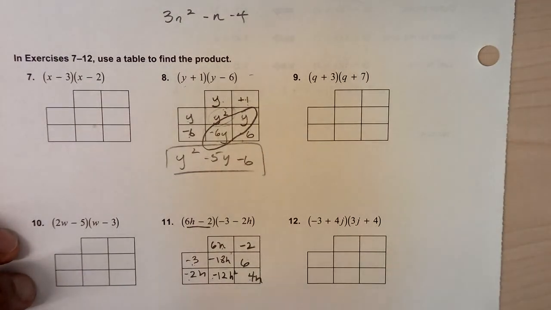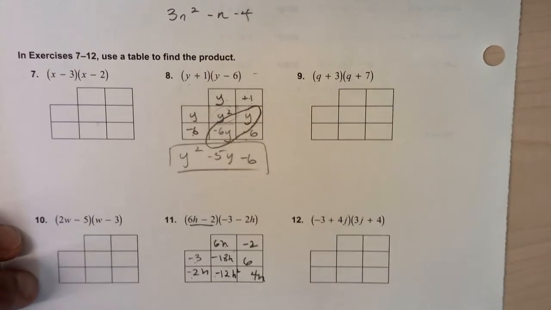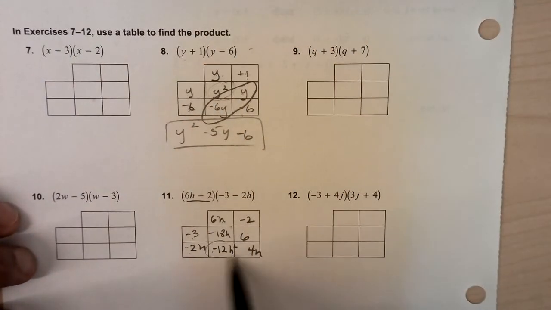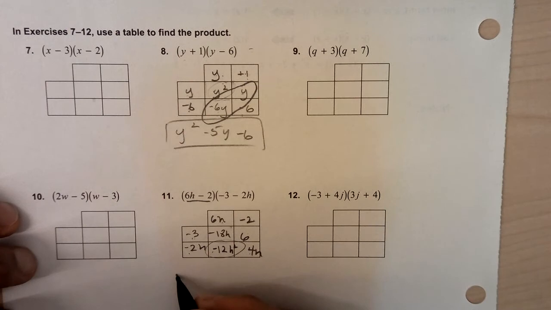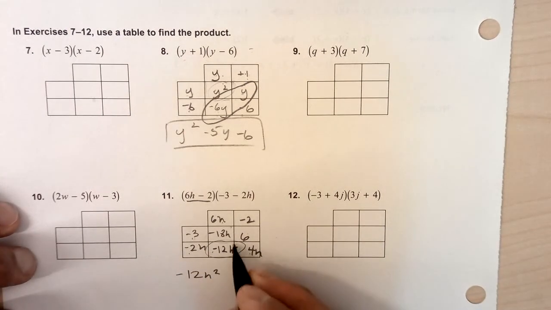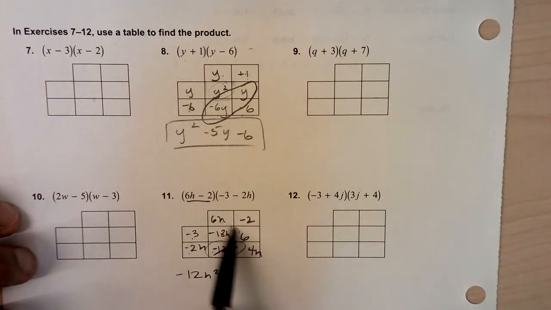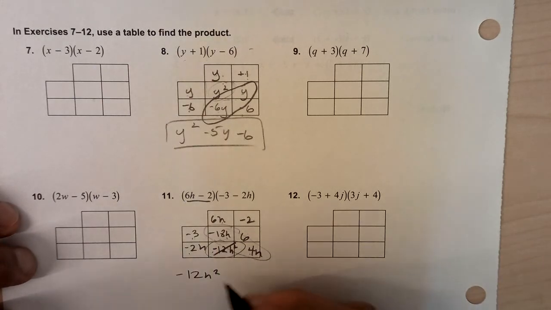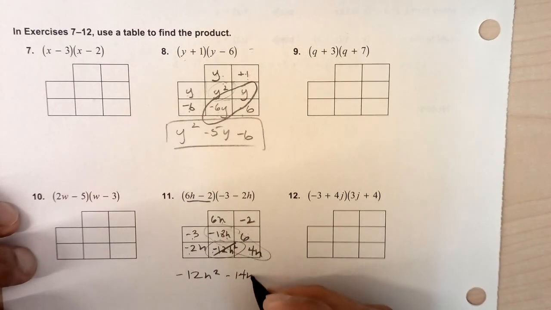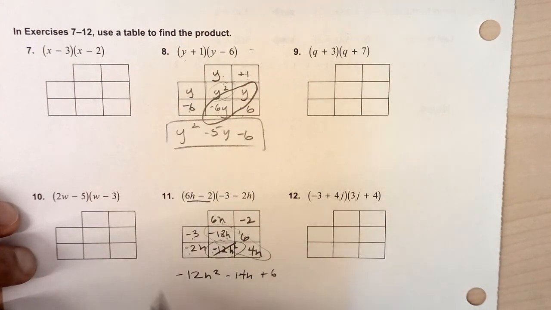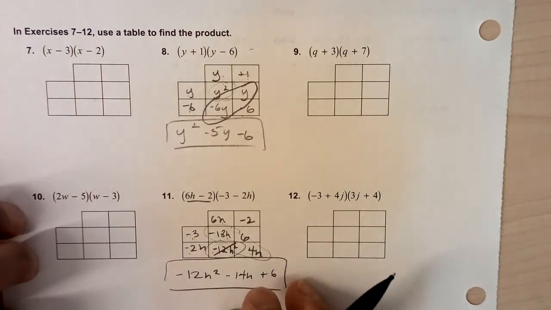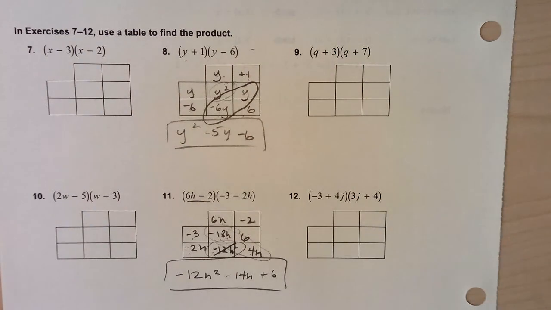I want to write my answer in standard form. So the first term should be this one right here. That's the highest degree, negative 12h squared. Okay, I'm done with that, so I'm going to cross it out. These two terms are like terms, negative 18h and then positive 4h. So negative 18h plus 4h is negative 14h. And then that 6 is positive, plus 6 should be the product. Again, that's in standard form.